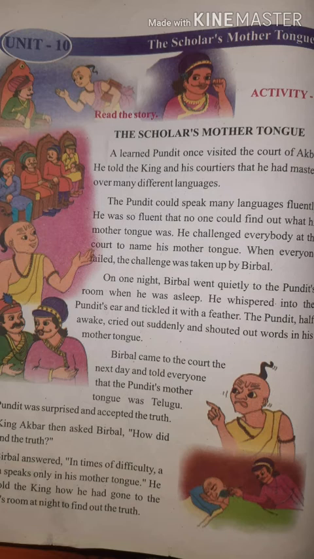A learned pandit once visited the court of Akbar. So here again they are talking about Akbar's court. In the previous lesson also we looked at the story which had Akbar's court. He told the king, Akbar, and his courtiers that he had mastered many different languages. He has mastery over many languages, so he can speak many languages fluently. Now children, you also count how many languages you can speak fluently.